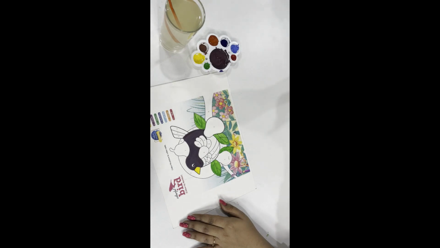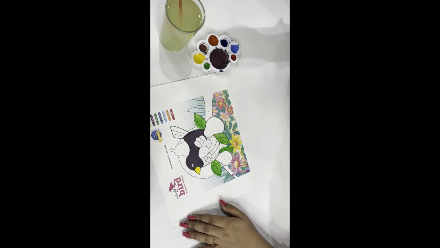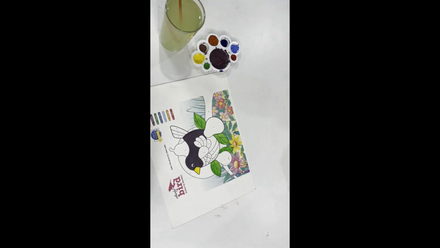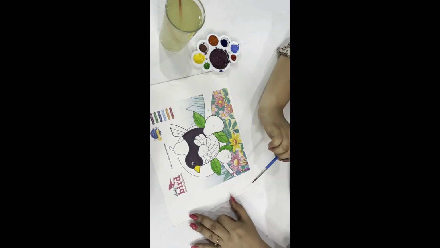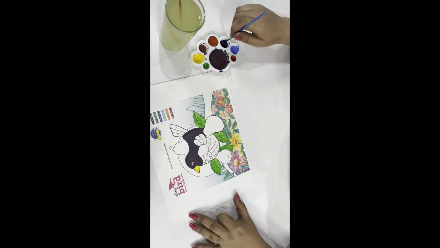We are done with the third color. Let us see what's next. Next is dark blue. The fourth number is dark blue. So wherever it's number 4, we need to fill dark blue. So we have number 4 here, then here and here. So let's start.